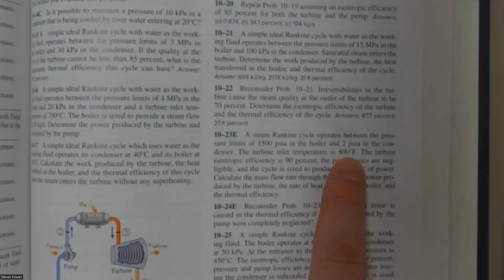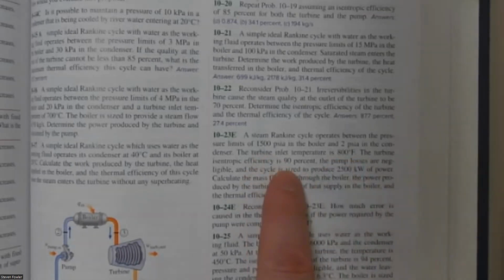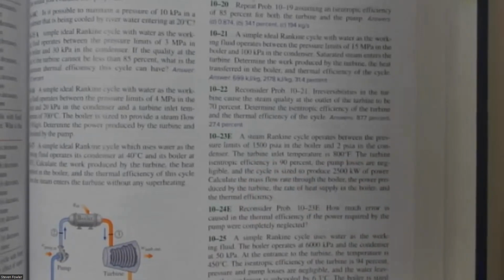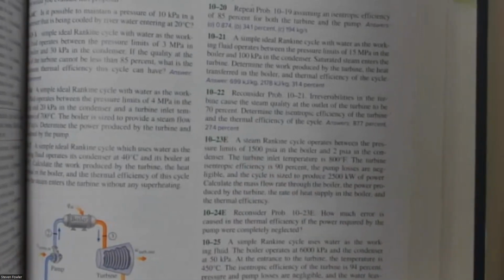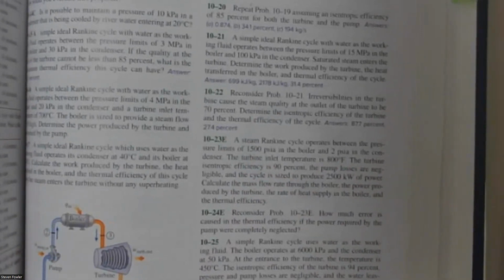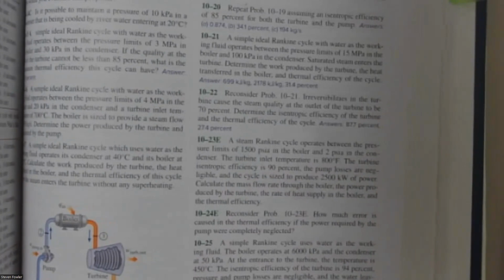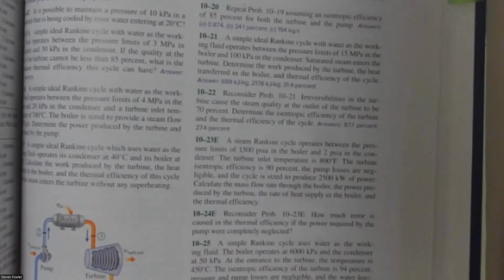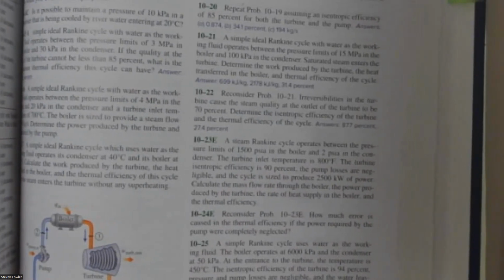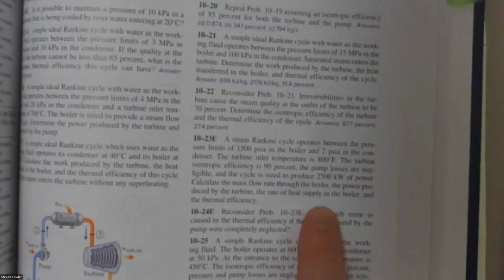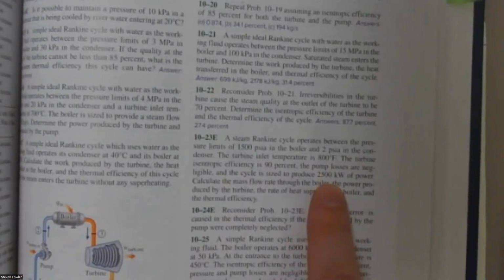The inlet temperature for the turbine is going to be 800 Fahrenheit. The turbine has an isentropic efficiency of 90%, so it's not a completely isentropic turbine. But we'll treat the pump as isentropic. The pump losses are going to be negligible. So we'll treat the pump as ideal and isentropic.